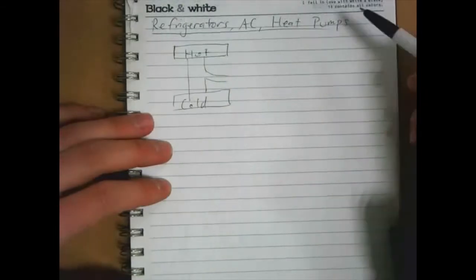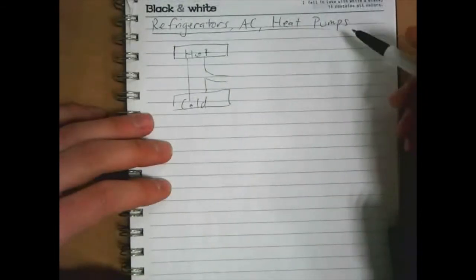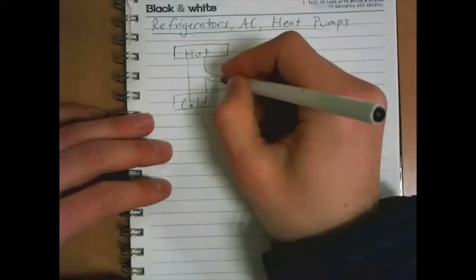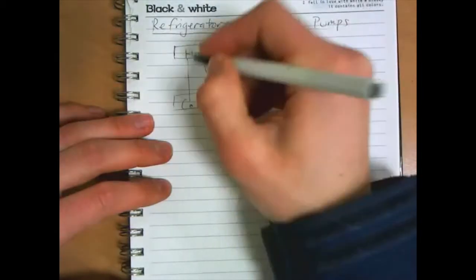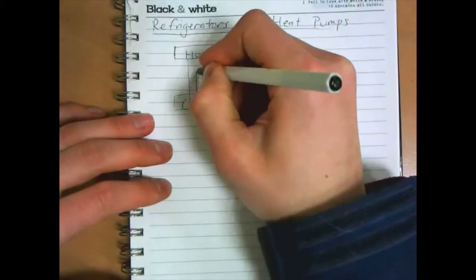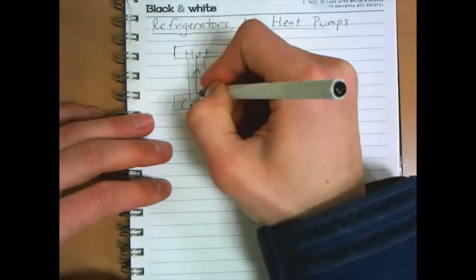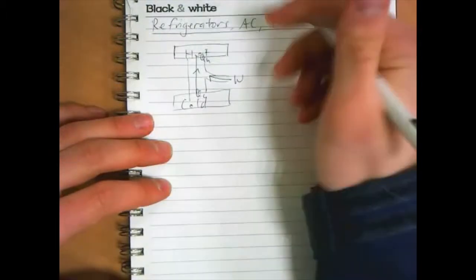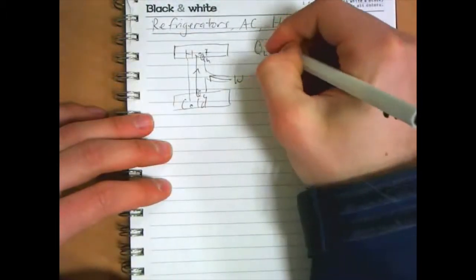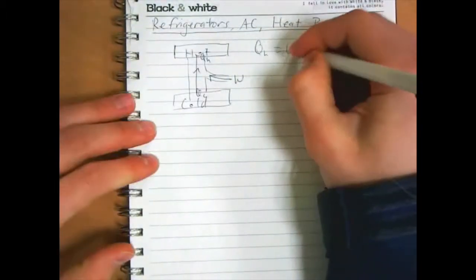Well, with refrigerators, heat pumps, and air conditioners, we put work in in order to move energy from the cold reservoir to the hot reservoir. So the same relationship exists, that Q hot is still equal to work plus Q cold.